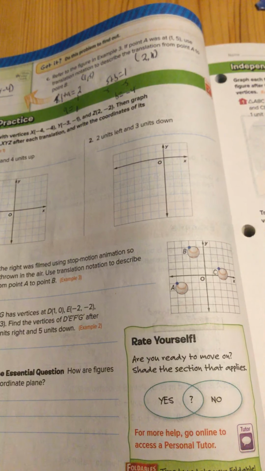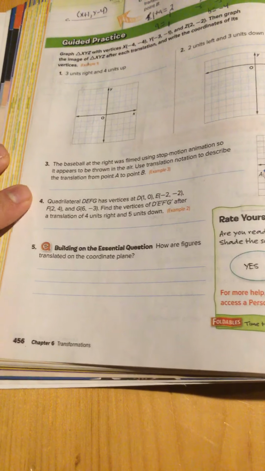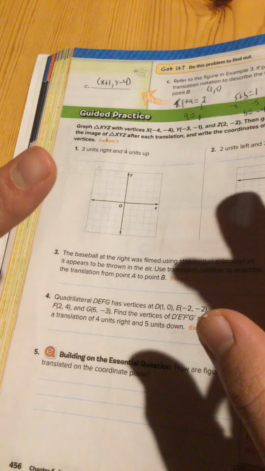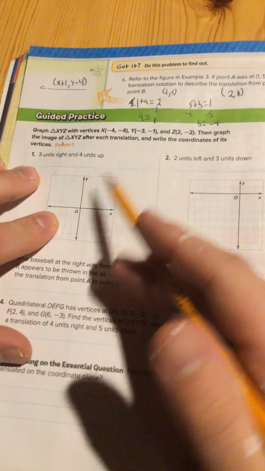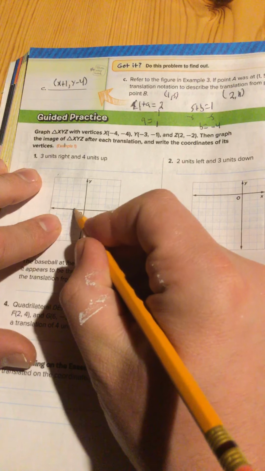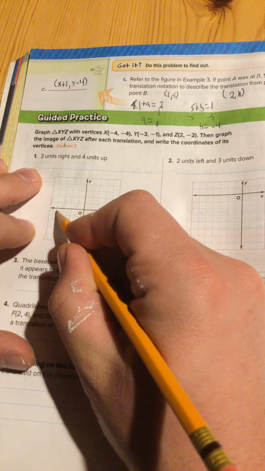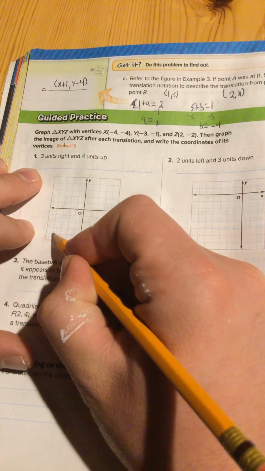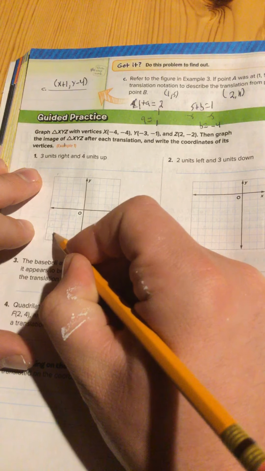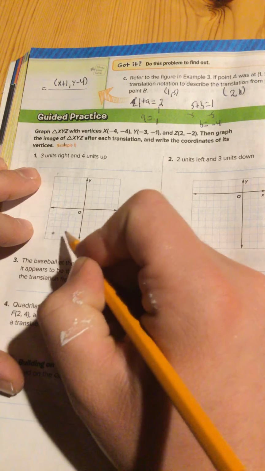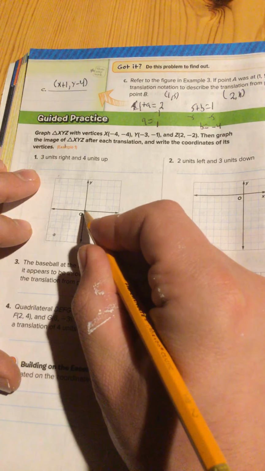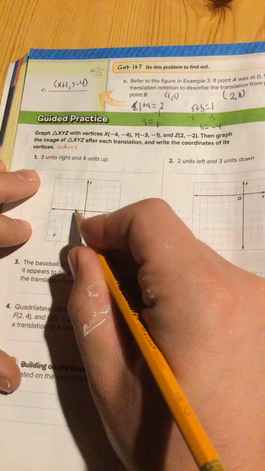Alright, I'm going to go to the guided practice page. If you want to follow along in your book and write down some of this stuff, it's on page 456. So, I'm just going to do one problem. So let's just do this first problem. We have -4, -4. 1, 2, 3, 4. Careful when you're graphing. Make sure you're putting on the right points. I've seen some people make mistakes just graphing it wrong, putting points in the wrong spot. So double check that on your test before you turn it in.